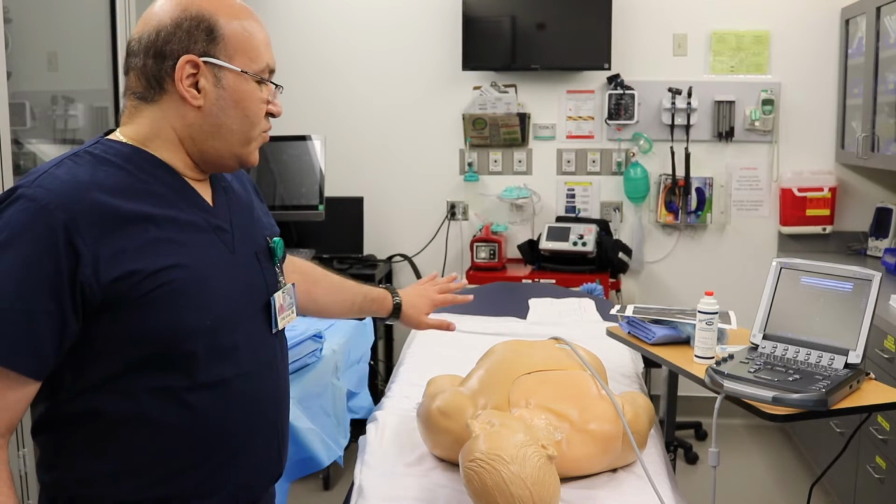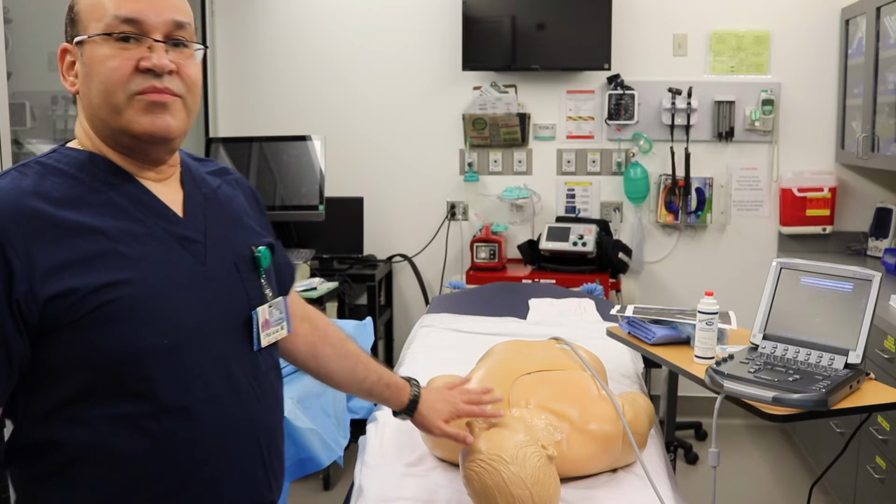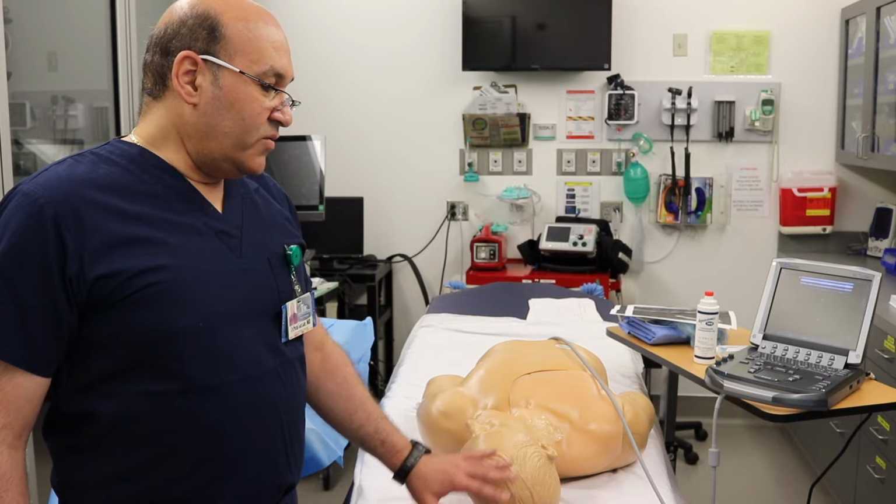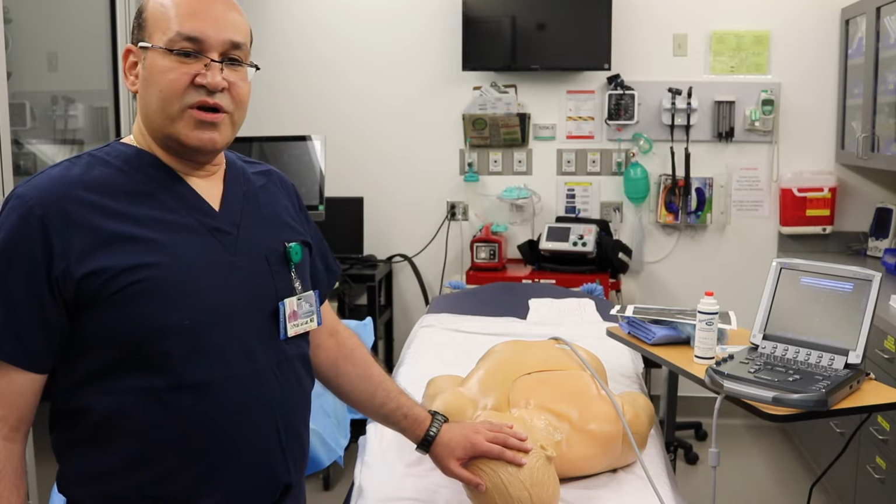It is important to get the patient in a Trendelenburg position, with the head a little bit down, like what we have here for our mannequin.